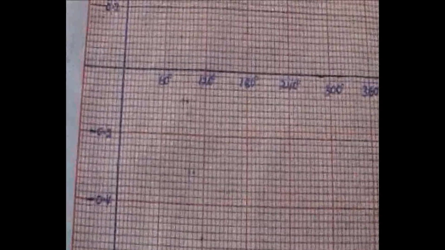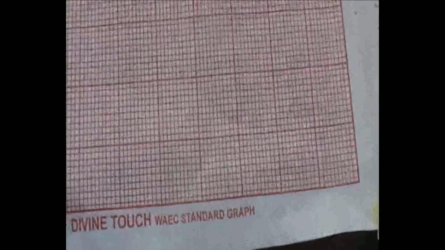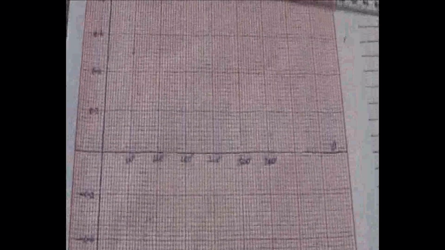Okay, we have plotted 1, 2, 3. By the time you see this graph paper again, we must have plotted the entire points. Then we will now be faced with the joining process.